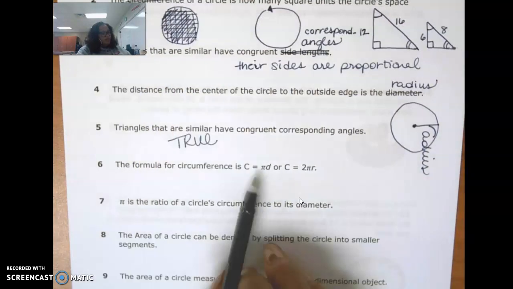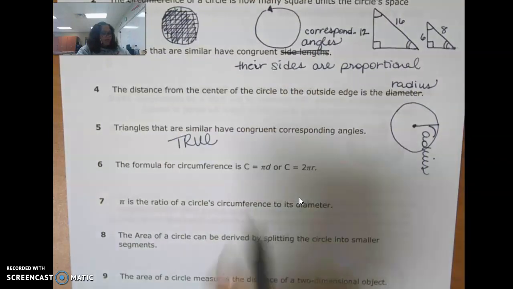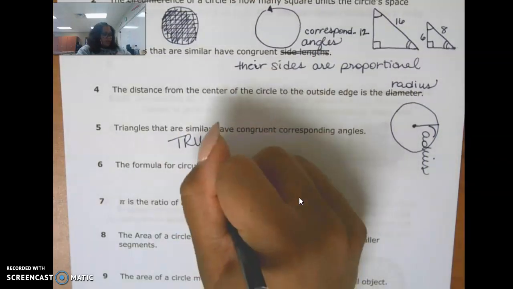The formula for circumference is C equals pi times D, or C equals 2 pi r. Yes, because the diameter is equal to 2 radii.